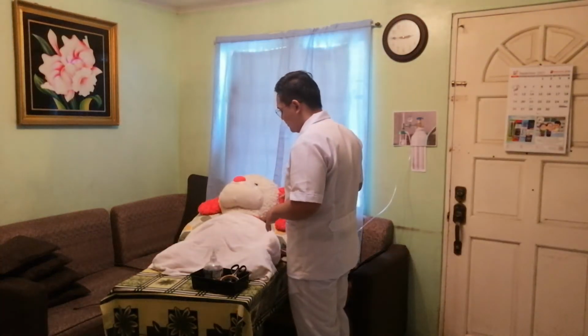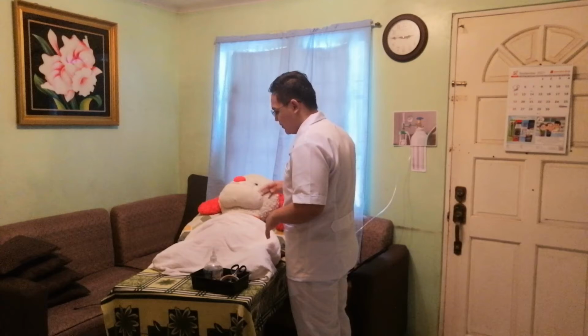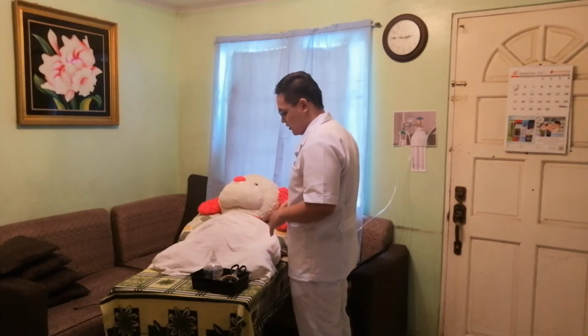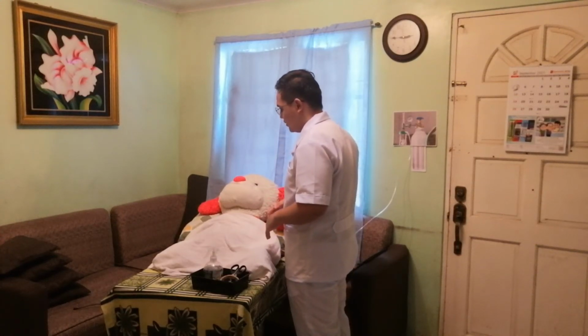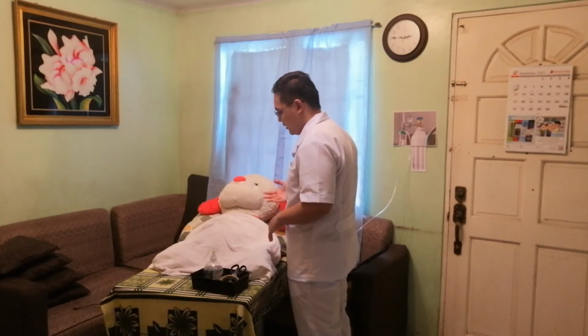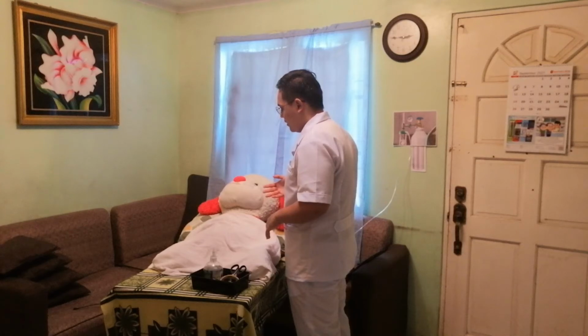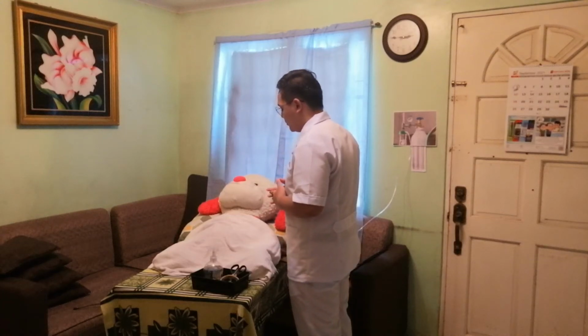So, ask ko lang po ma'am if you are experiencing irritations and discomforts po coming from the outlet prongs. Okay. So, wala naman po. And if you have any concerns po or discomforts, just tell me po, as we could put a water-soluble lubricant po sa ating pong prongs.